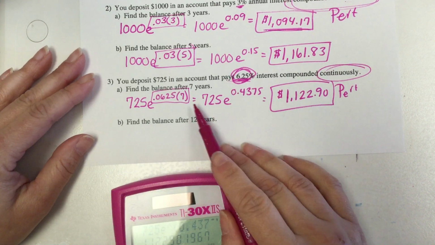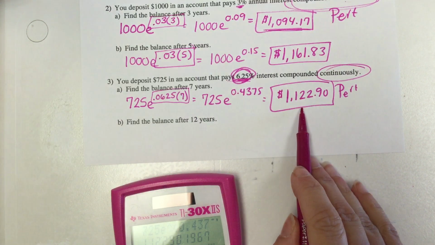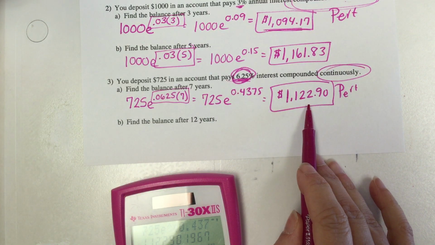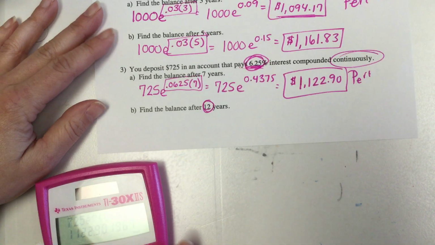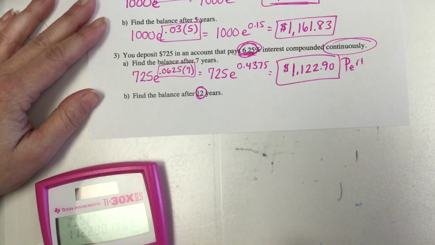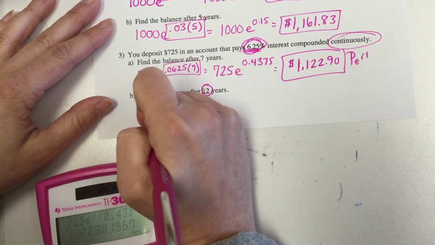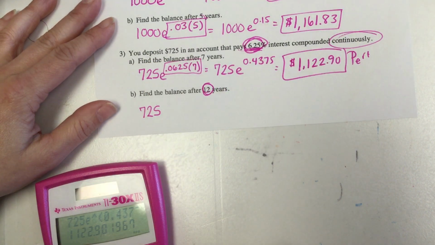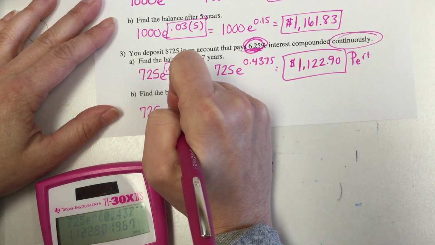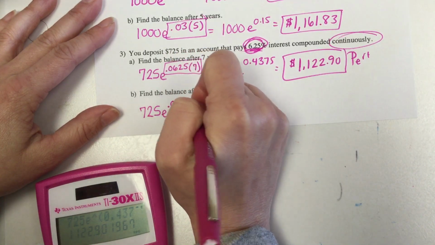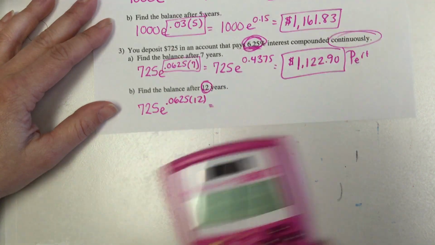Let's say that you went back 7 years later and you were like, oh my gosh, that's a lot of money. I think I can keep it in there for 5 more years, meaning it's been in there for 12 years. Then you go back and take that money out. How much would you have? So you brought $725 into the bank. e, your interest rate is 0.0625. You left that money in the bank for 12 years.